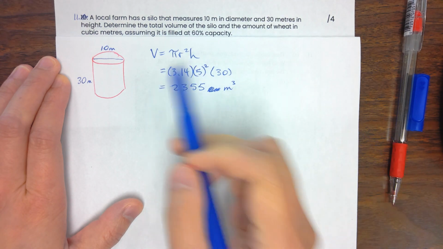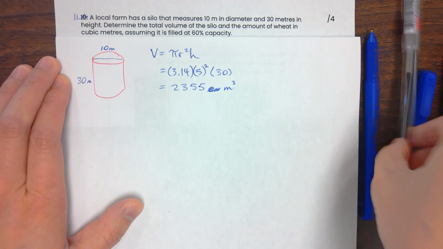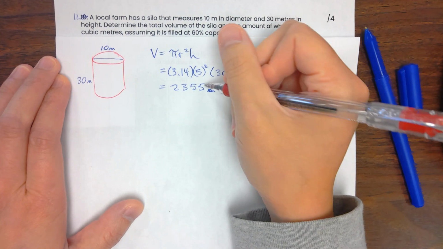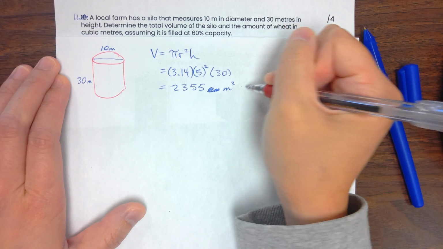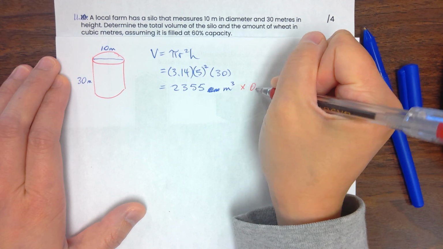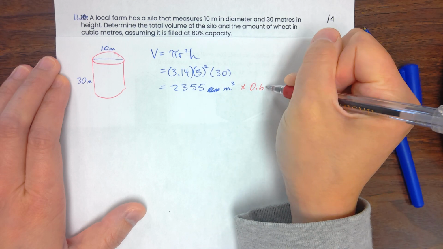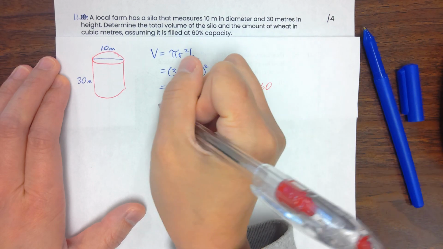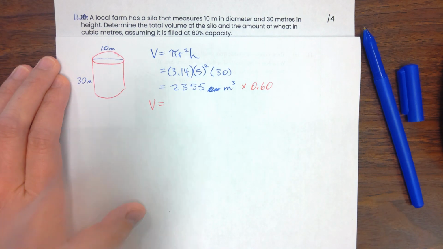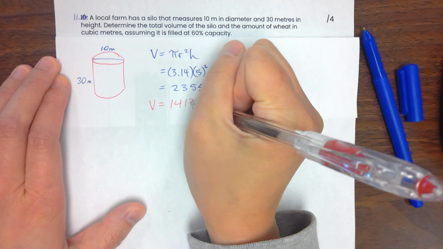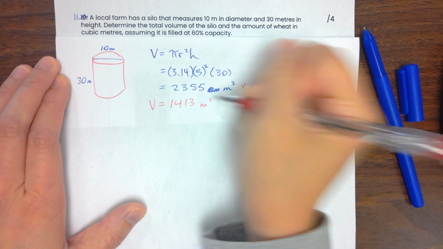Okay. I only want 60% of capacity. So 60% of this, what do I do with this number then? Ryan? Times it by 60%, which is 0.60. And I will get the volume with 60% capacity to be 1,413 meters cubed.